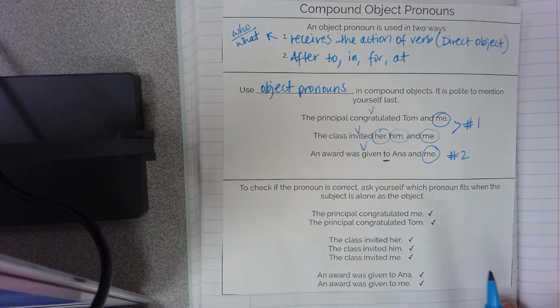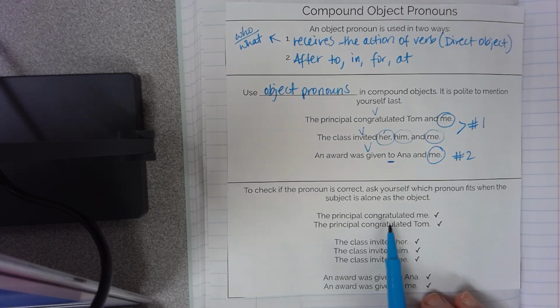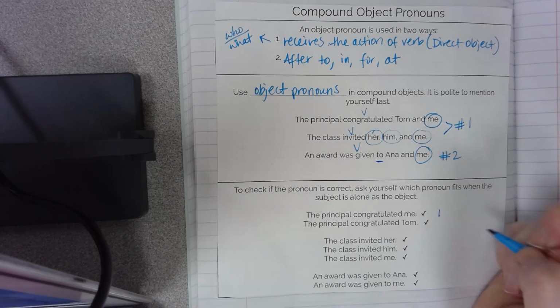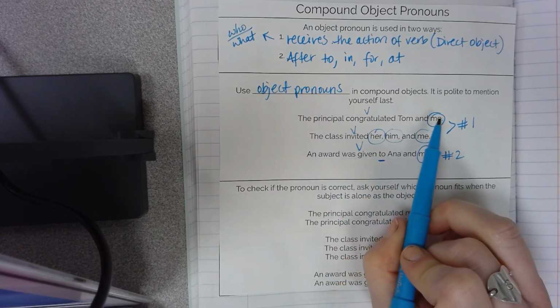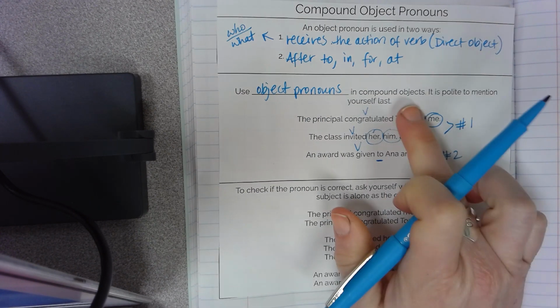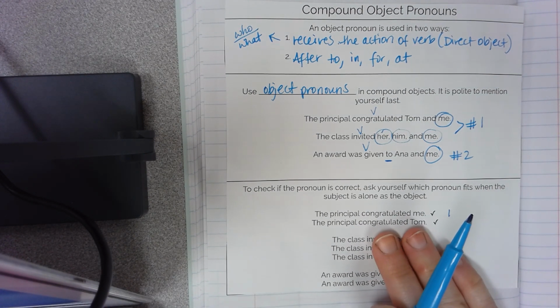You can separate them, pretending that they are alone, and see if it makes sense. The principal congratulated me. Yeah, that makes sense. If this was I, the principal congratulated I. Normally we would say the principal congratulated Tom and I, but here's the thing, that wouldn't actually be correct in this one. If you separate them, get rid of the other person in the word and, you see which one makes more sense, me or I. In this case, it would be me. The principal congratulated Tom. Yep, that works. So we can keep Tom and me.